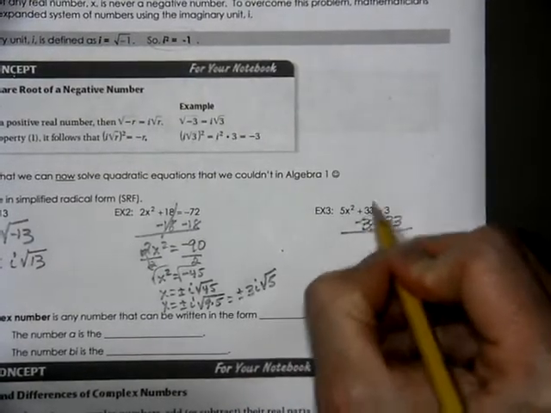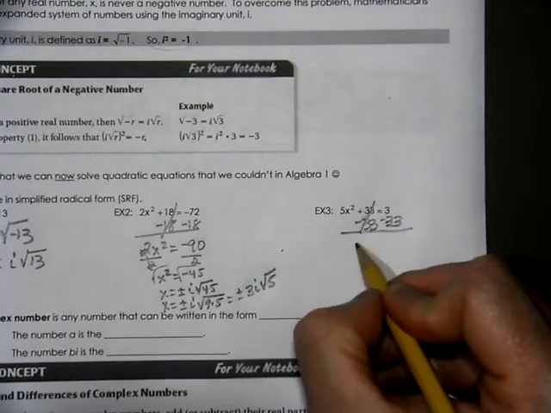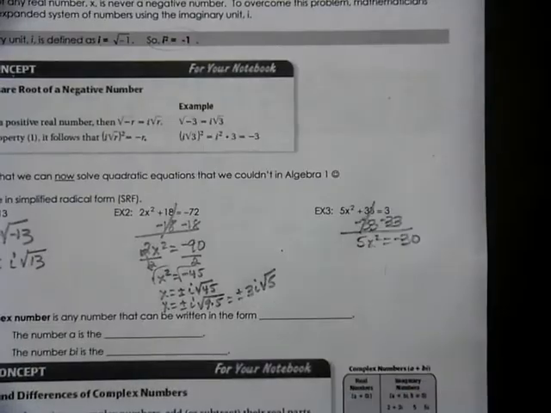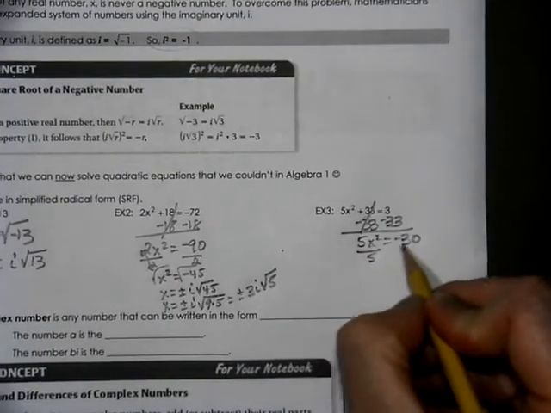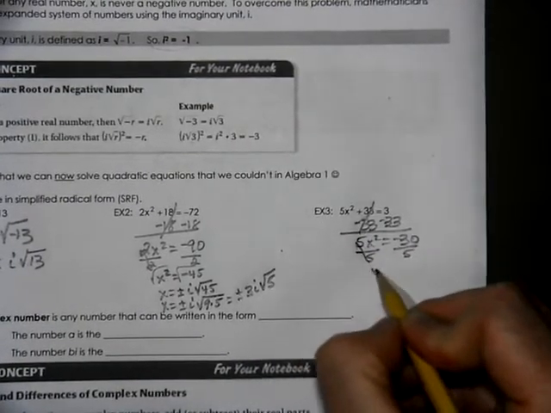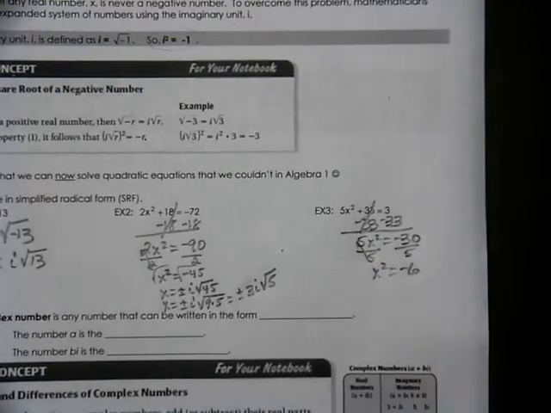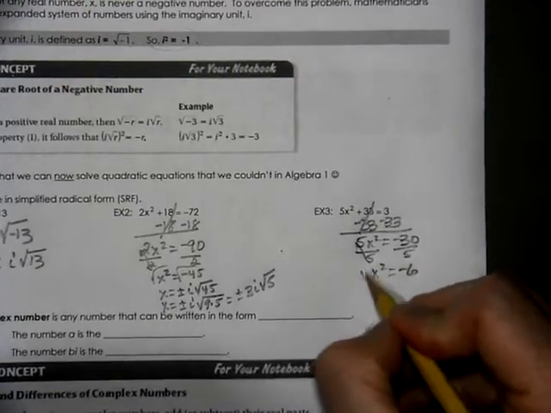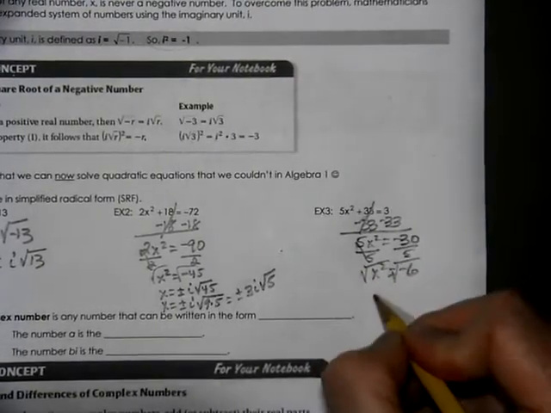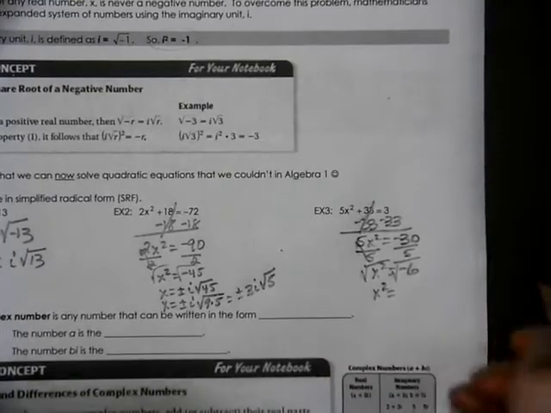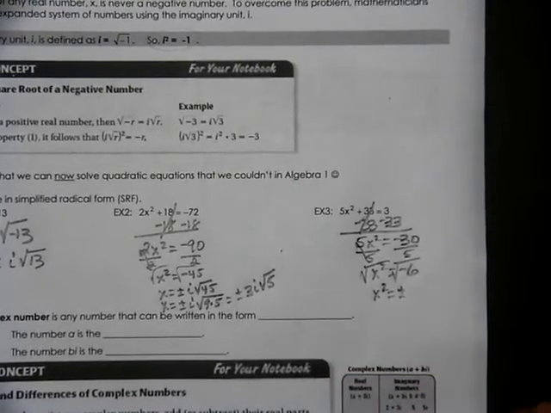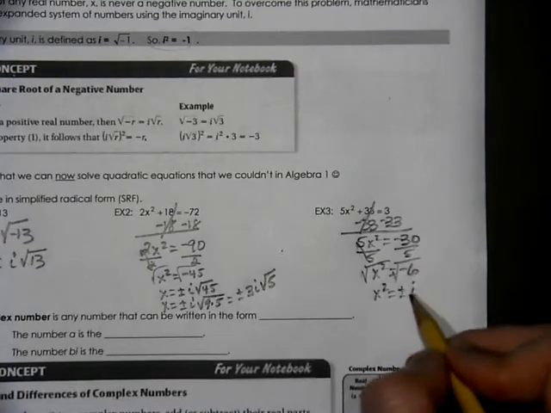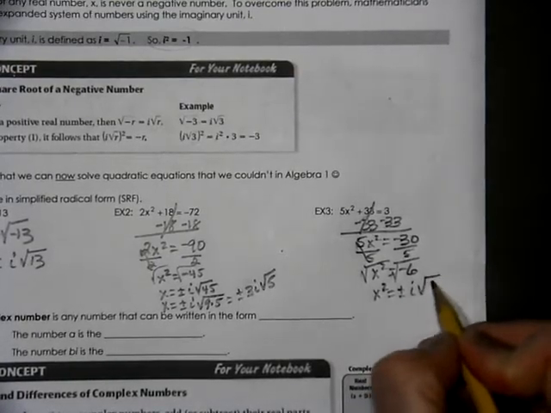Subtract the 33 to the other side. That gives us our negative value. We can still divide by a 5. We've always divided and had no troubles in the past dividing a negative number by a positive. But when we take the square root, we're going to get plus or minus. Because we have that negative 6 being square rooted, we're going to use i instead.